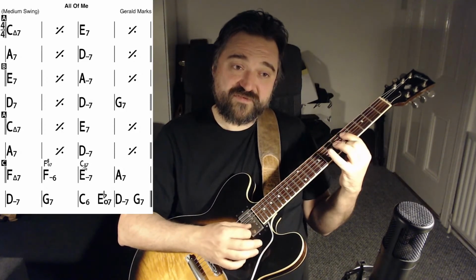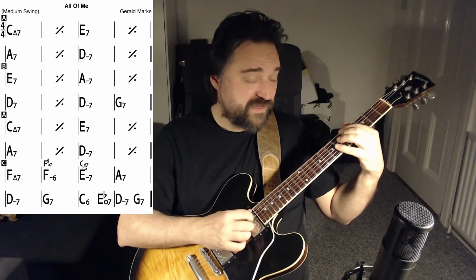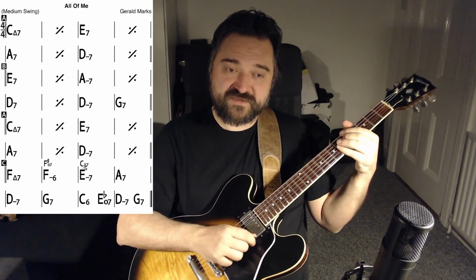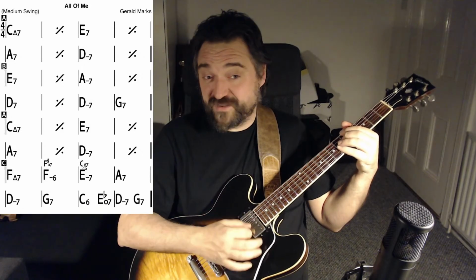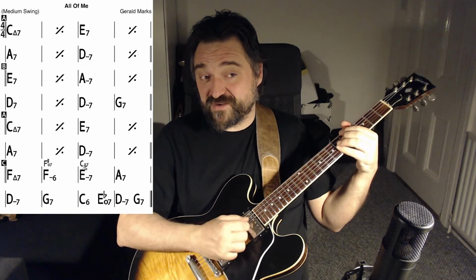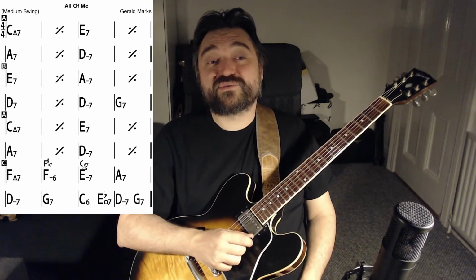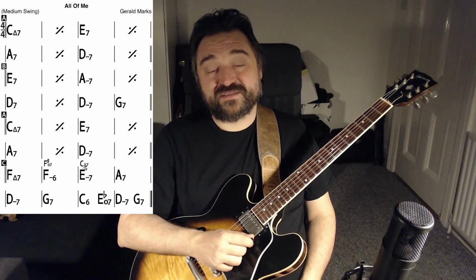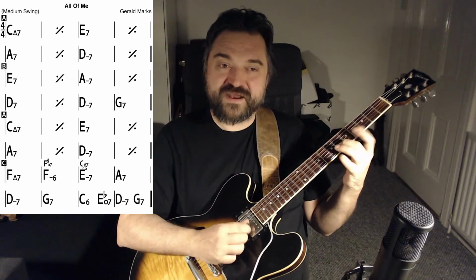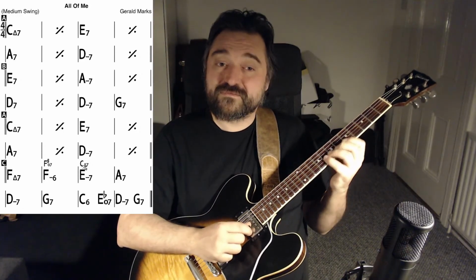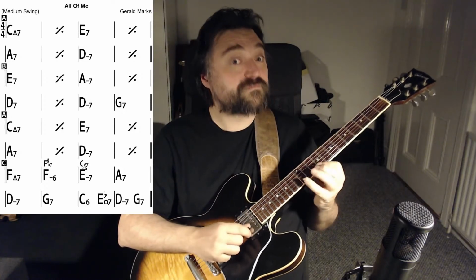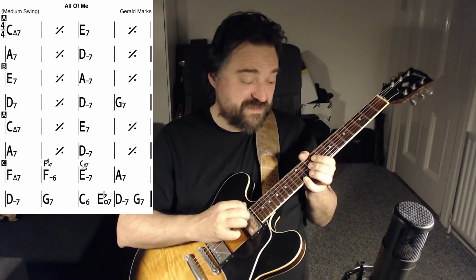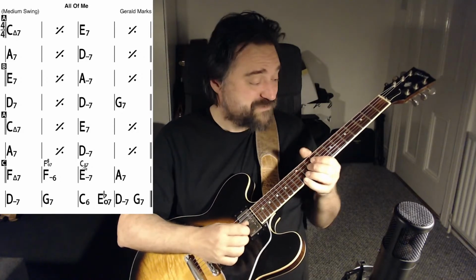I'm playing F on this A7, like I'm pretending that this is a flat 13 chord, because it will resolve to D minor. D minor has note F, so this note is there. This is my D minor line.